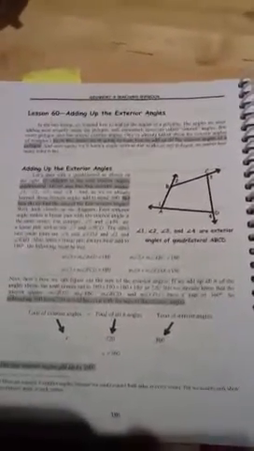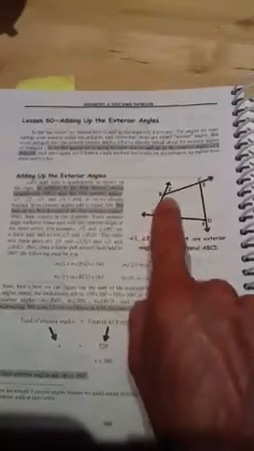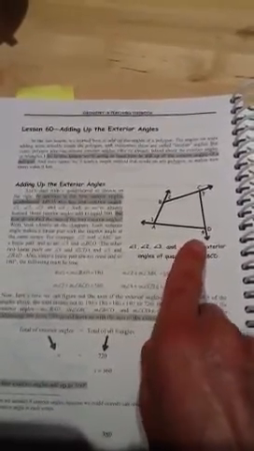Now the next chapter, lesson 60, instead of looking at interior angles, looks at exterior angles, and finds what I found a very surprising result. First of all, what is the sum of the exterior angles? They start with a quadrilateral, very comfortable territory, and they define angles 1, 2, 3, and 4. And how do you determine what the sum of those exterior angles is? Well, believe it or not, it's the same as the sum of the interior angles. Why is that? And how do you demonstrate it?